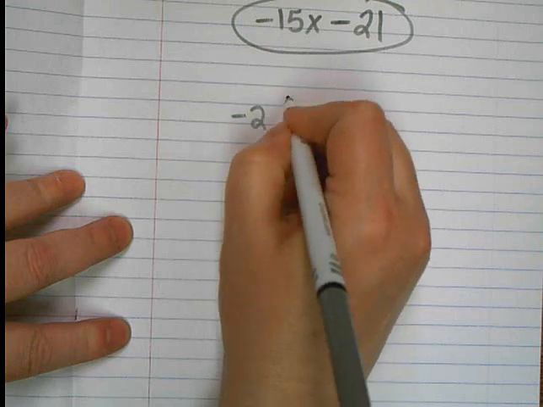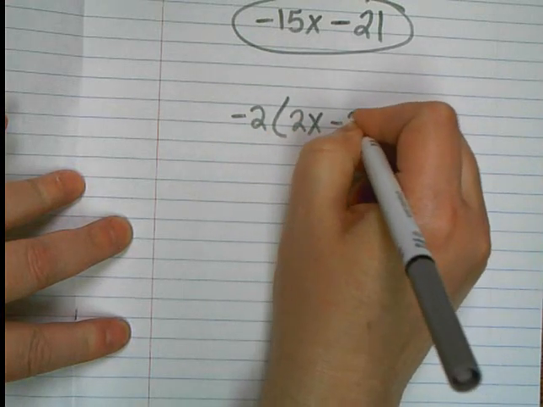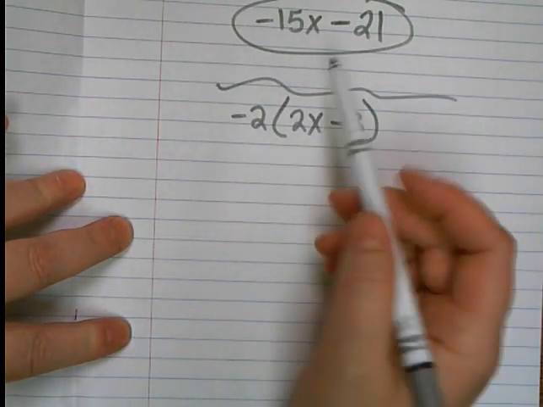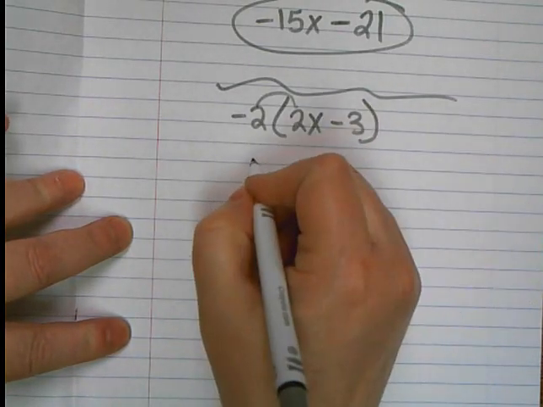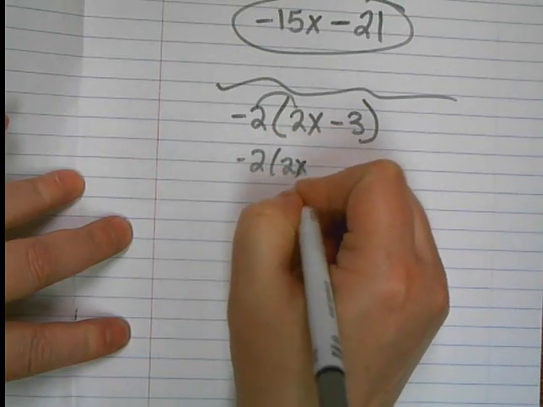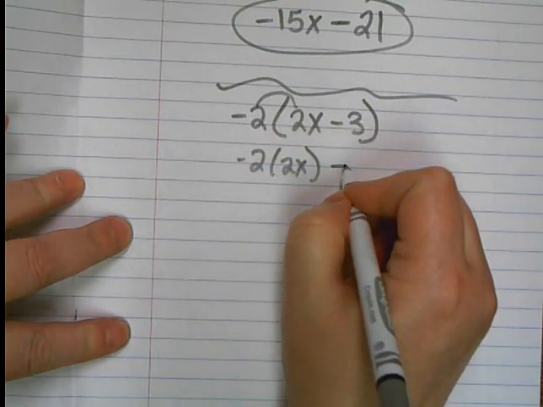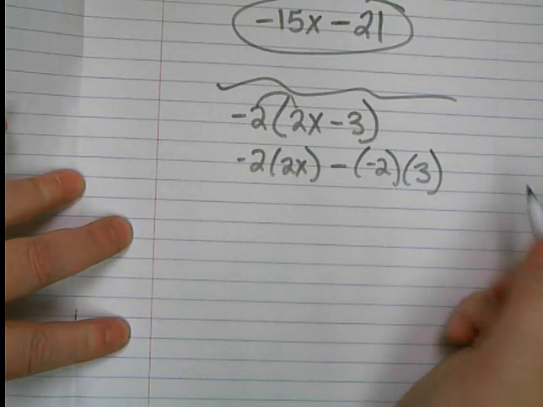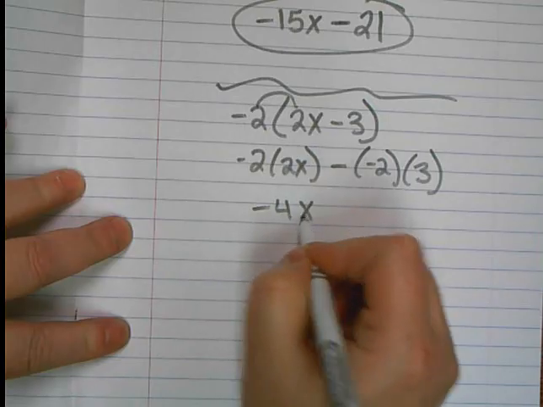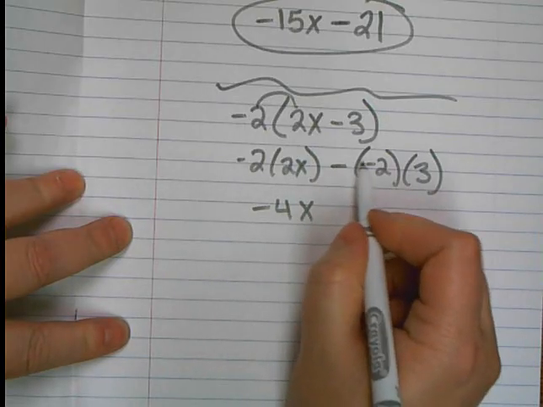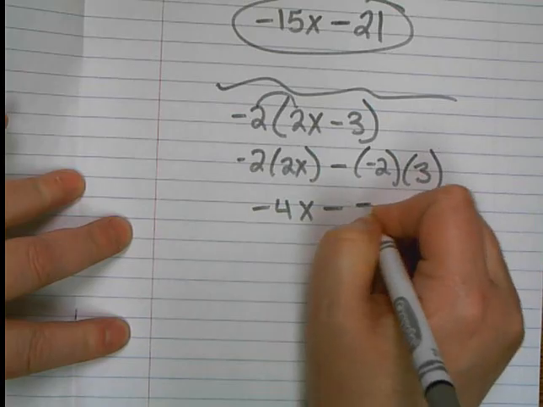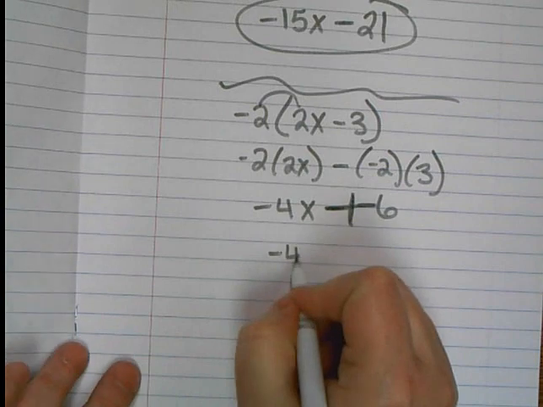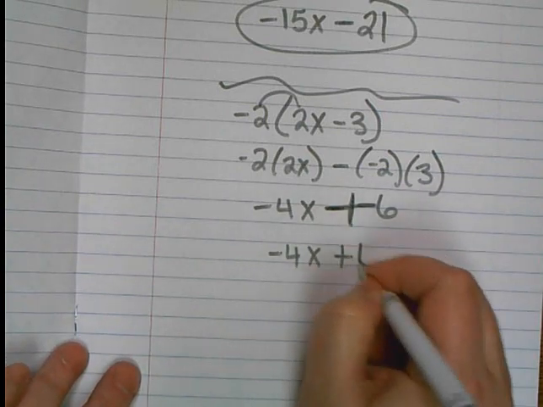What happens when this is a minus? You're doing the same thing. Negative 2 times 2x is that minus negative 2 times 3. So this would be negative 4x. What's a minus? What's a negative? This would be minus negative 2 times 3 is negative 6. And then this would become a plus. So my final answer would be negative 4x plus 6.